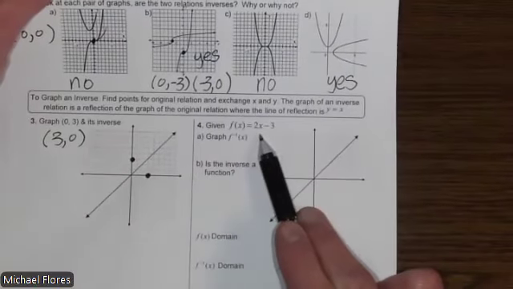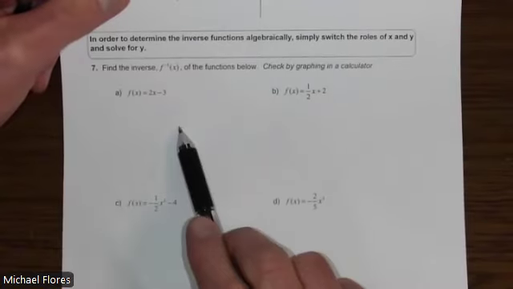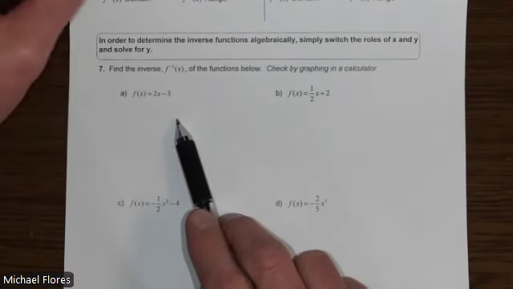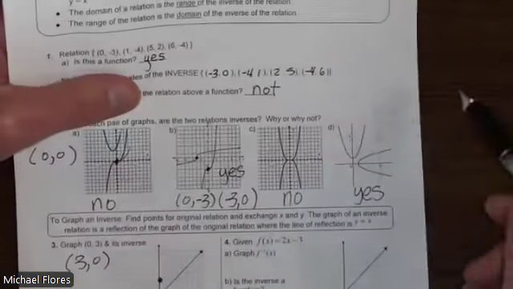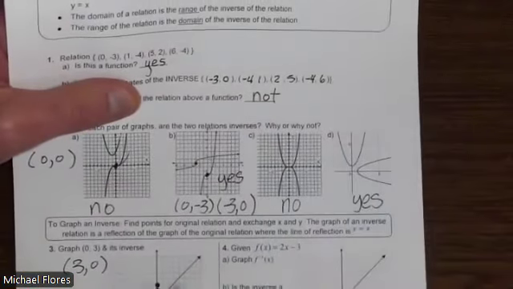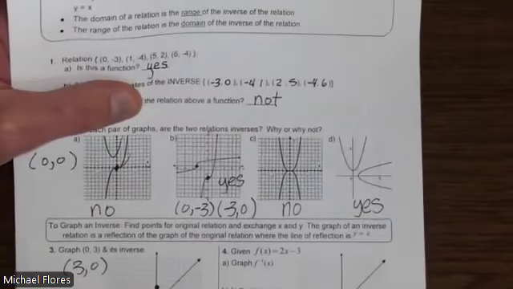This one here. You know what? Before we do this one, let's move over to this side here. I think this is better to begin here. This one here? Yeah, they're inverses.